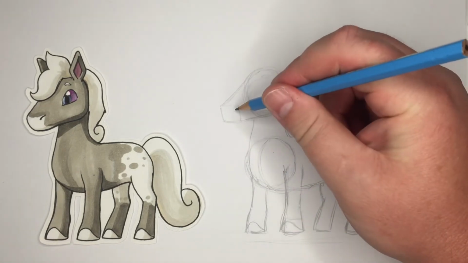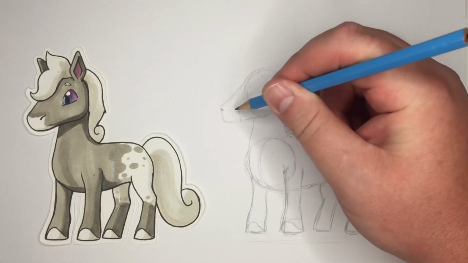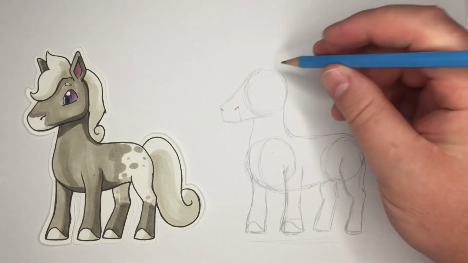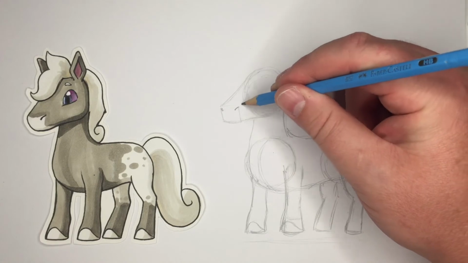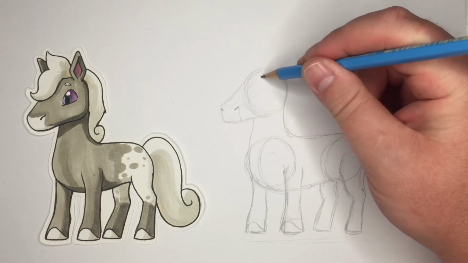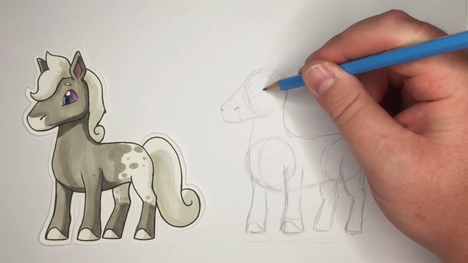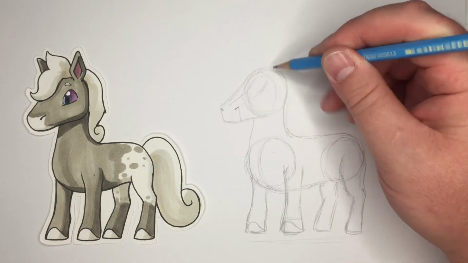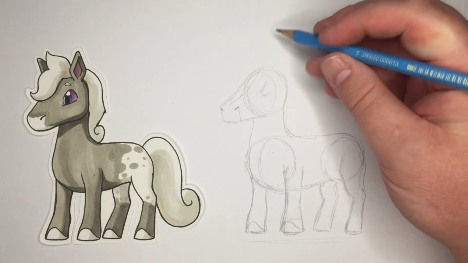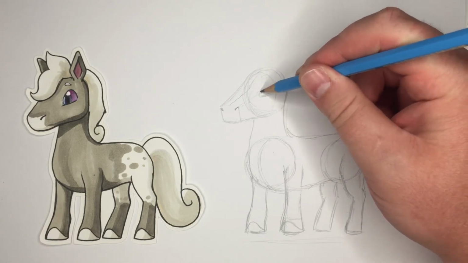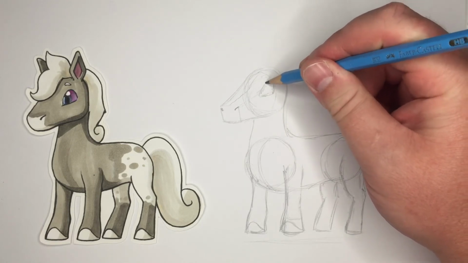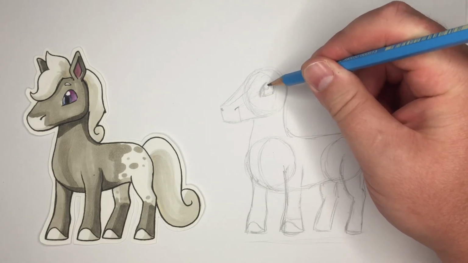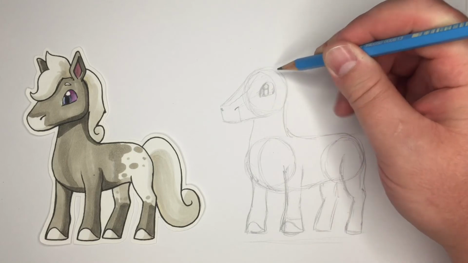And from here, just add a nostril there and there. You don't really see the mouth, so don't worry too much about that. Just going to follow that line up there, and that's where I'm going to put my eye. So just kind of there's the middle of the head there. Horse's eyes are a wee bit off to the side. And of course, we're going for a big old anime eye, so great big highlights, nice and sparkly.